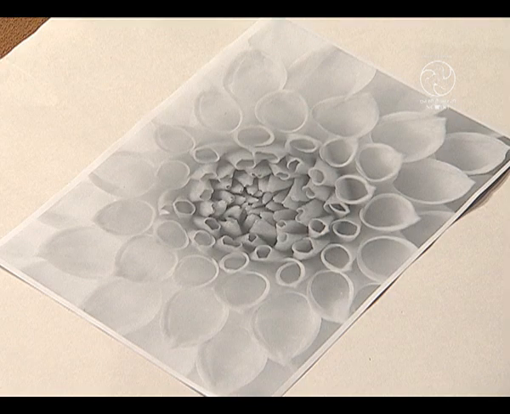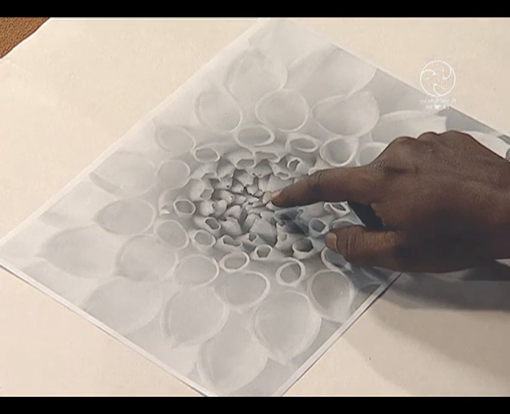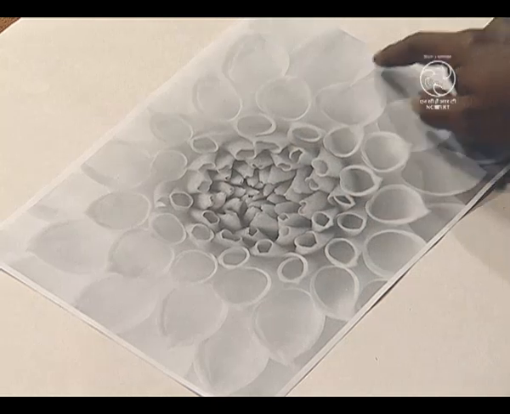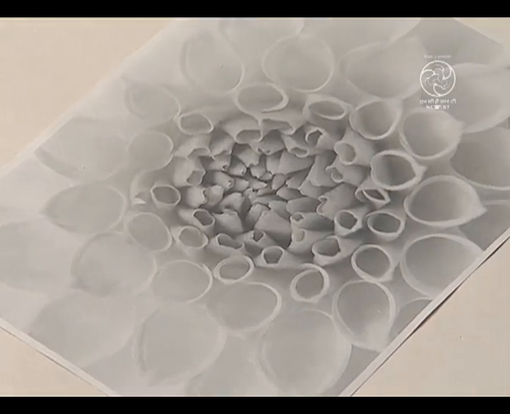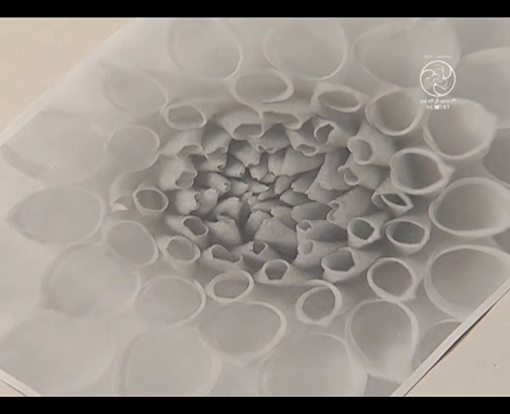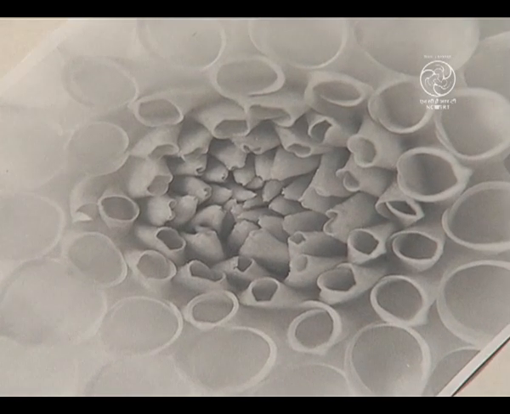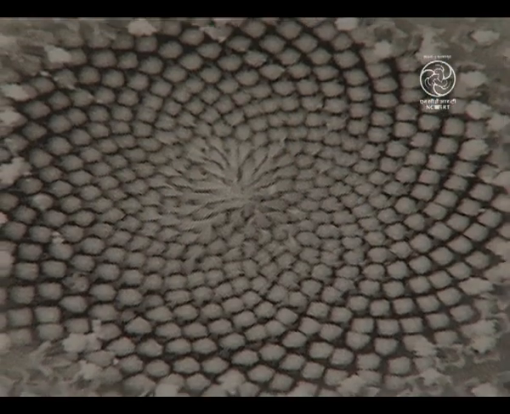You can see this flower, the petals are small in length in the center. As they go like this, they become bigger. You can see and appreciate the nature of the pattern. Now you can see this pattern and appreciate how it is being made.